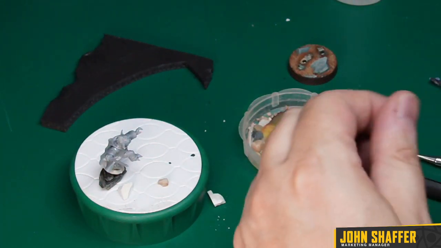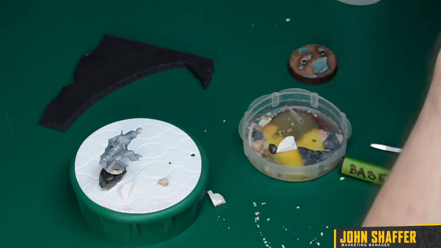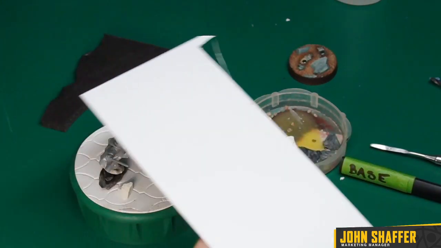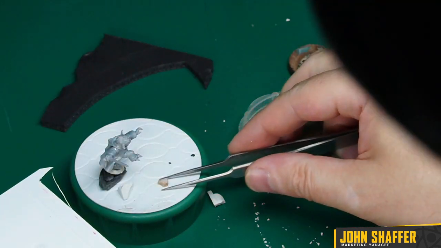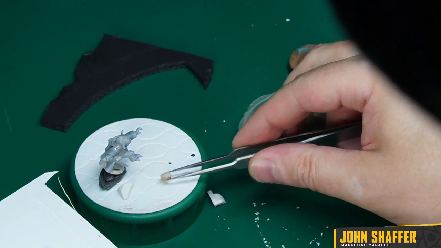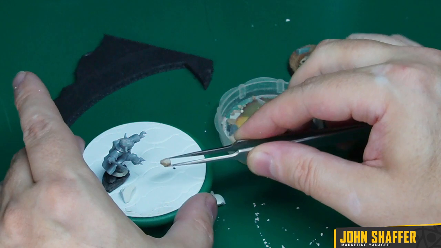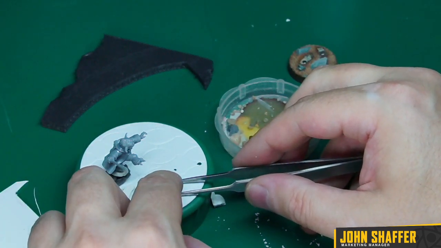As these are very tiny rocks, and I've got some super glue here because I can't use plastic glue or anything else like that, what I'm going to do is take a little scrap piece of plastic card here. I'm going to put a little pool of super glue on it, and I'm going to use that to dip my rocks into and then place them, as opposed to trying to place little bits of glue on the base itself. This will be a little bit more precise.